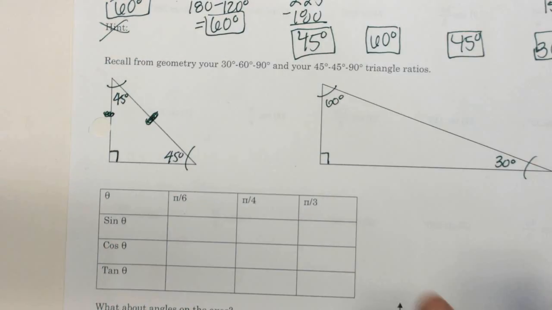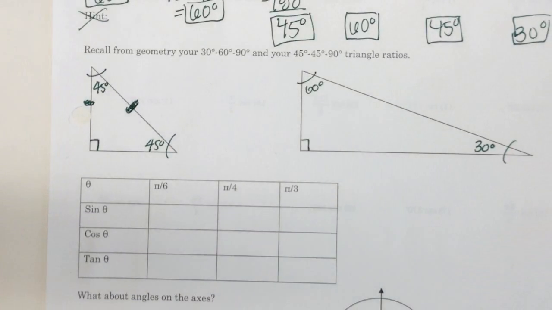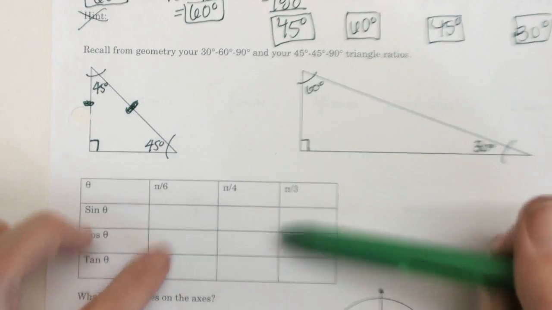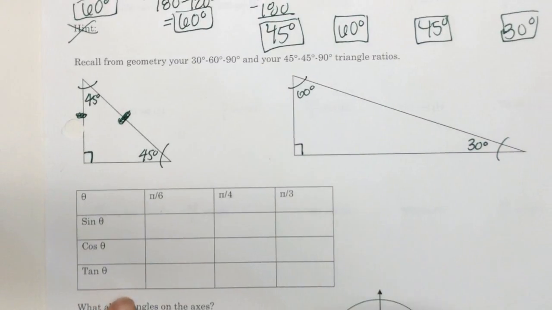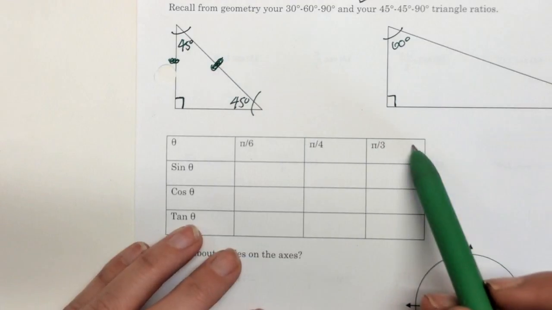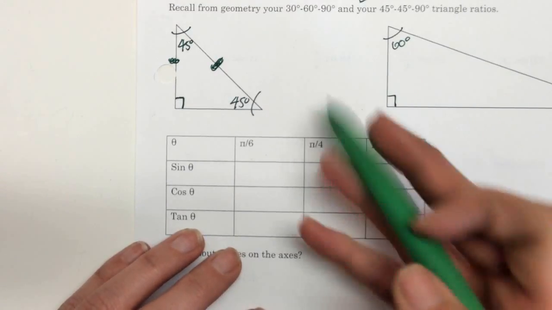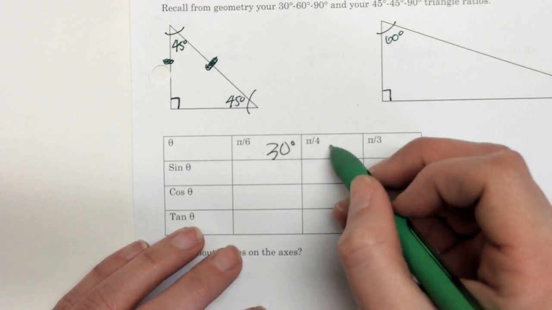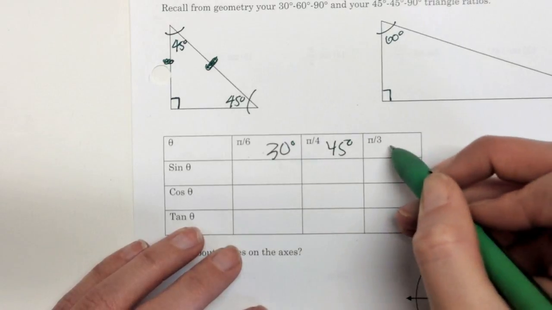All I want you to do on these is memorize all of these values. That's going to be your checkpoint, not tomorrow but the next day, you memorizing this table. And I'm going to show you an easy way how to. First one, let's go ahead and identify what these angles are. Pi over 6. Good. Pi over 4. And then pi over 3. Good.